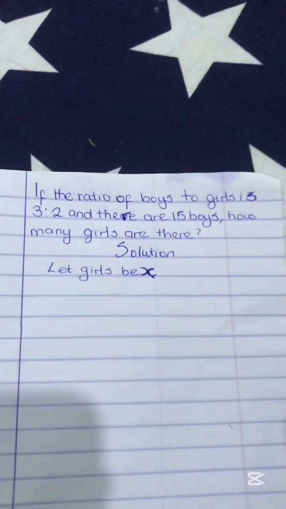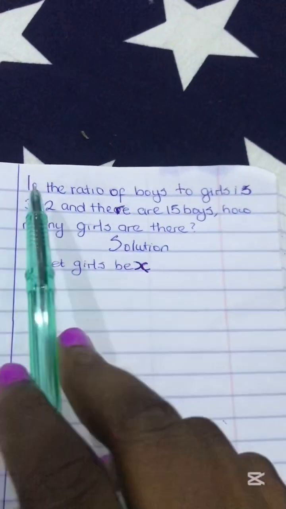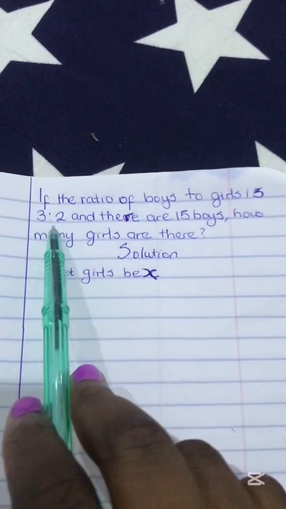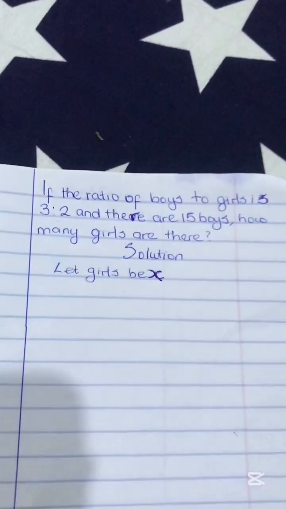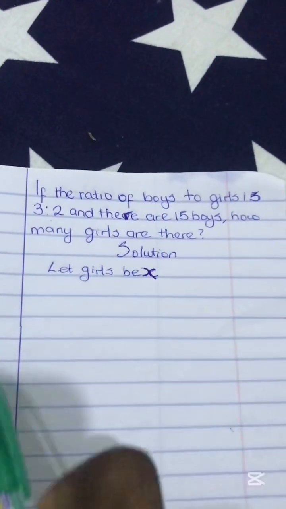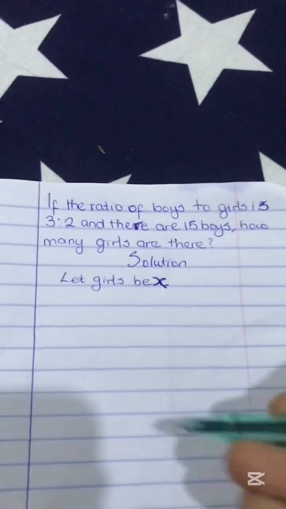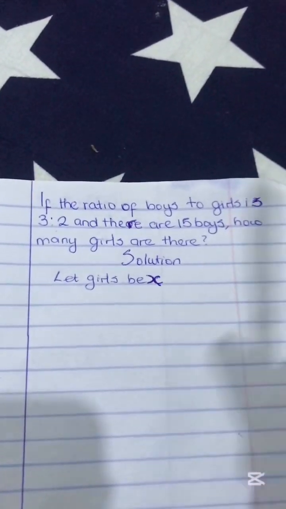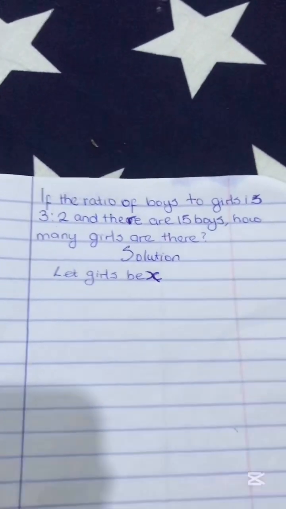So from the question, we already know that the ratio is boys to girls. So that means that boys are first while the girls are second. Boys are 3 while girls are 2. We also know that there are 15 boys. So first, let's make our girls be X, because we cannot get all the girls' names. So let's just generalize and name our girls X.